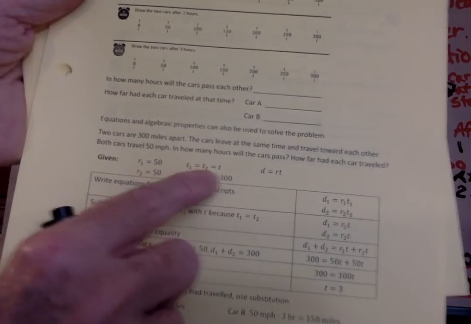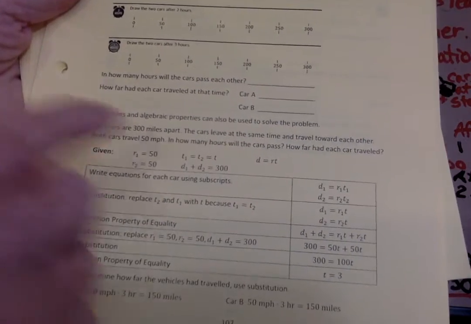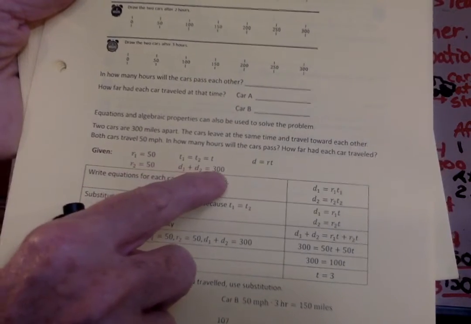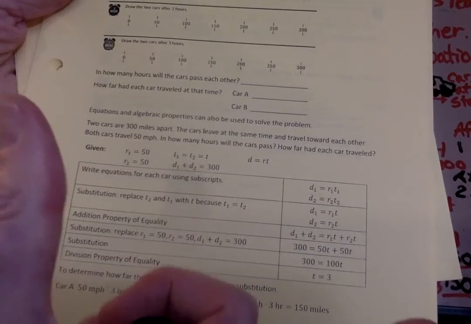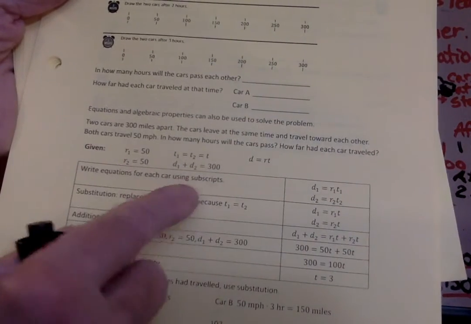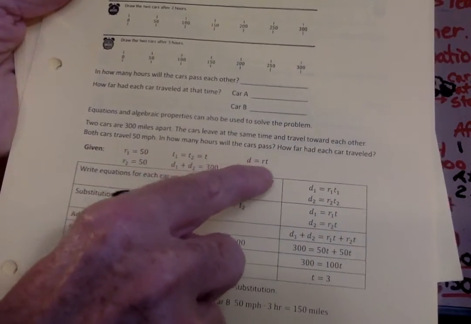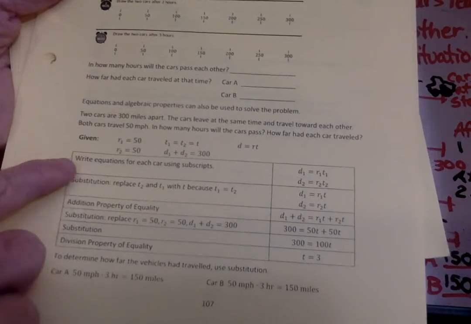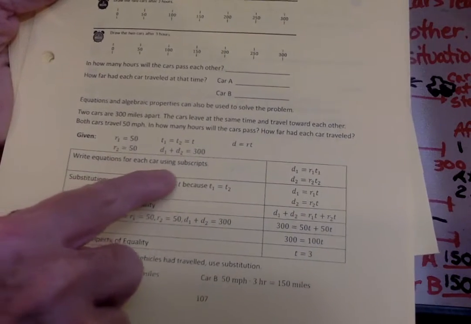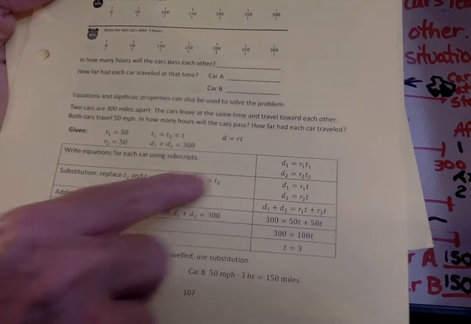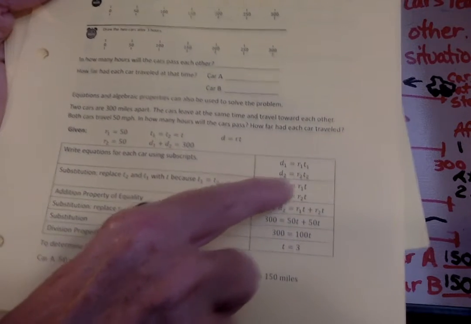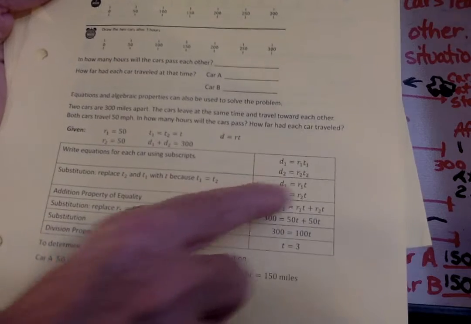Time 1 equals time 2, so we just leave that T. D1 plus D2 is 300. They're 300 miles apart, and we add their distances together because they're closing in on each other each time. Remember, distance equals rate times time. So our equations for each car using subscript: the distance of car 1, R1 times T1. Distance of car 2 equals R2 times T2.